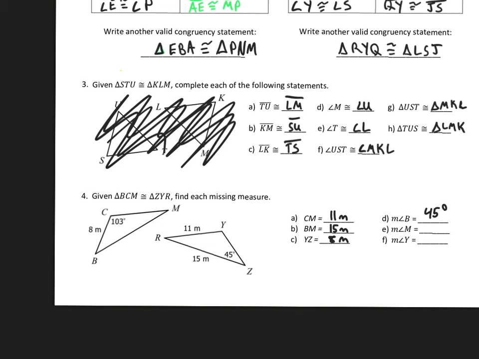And then the measure of angle M is over here. That matches up with angle R. And we don't know angle R either. However, we do know some things about this diagram. For example, I know that the measure of angle Y is going to be 103 because it matches up with C. So that will be 103. I can write in that answer. And M will be the same as R.